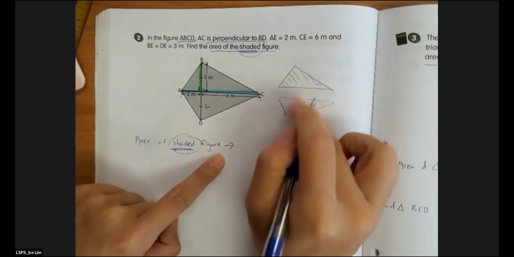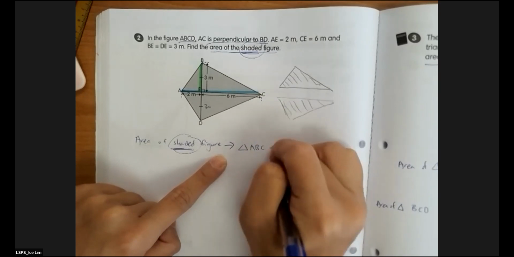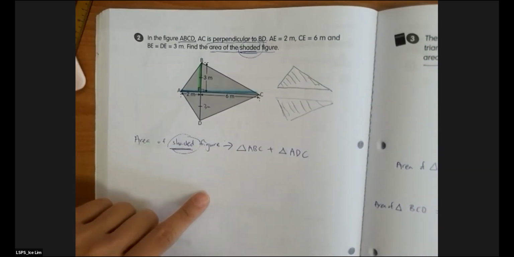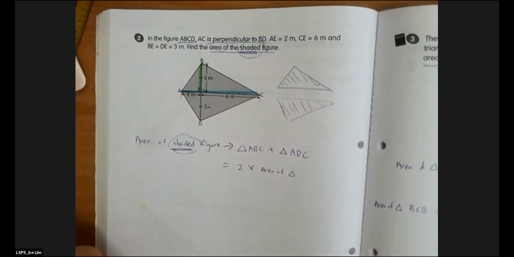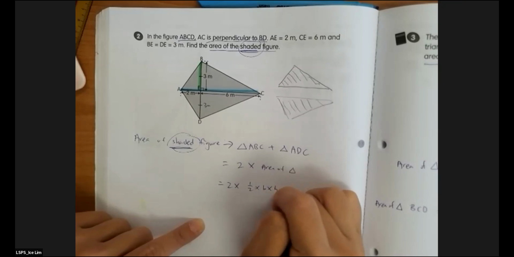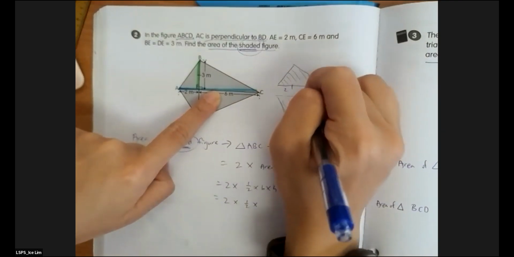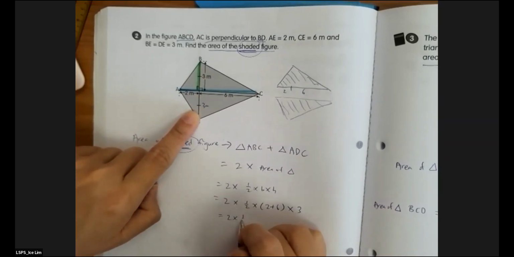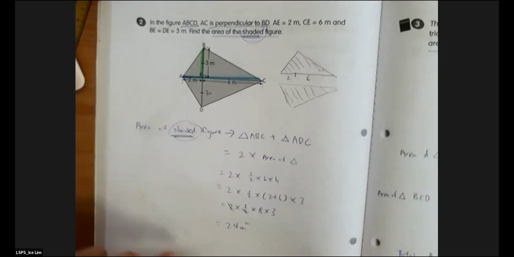Area of the shaded figure, for me, I choose this method. I'll choose the area of triangle ABC plus the area of the other triangle, which is the same thing. Which will just be 2 times the area of either triangle, because they're the same. So I just go 2 times half times base times height. In this case, the base is 2 plus 6. Can see, right? 2 and then 6. So 2 plus 6 times height is 3. So 2 times half times 8 times 3. Cancel, cancel. Answer is 8 times 3. That's 24 square meter. Finish.